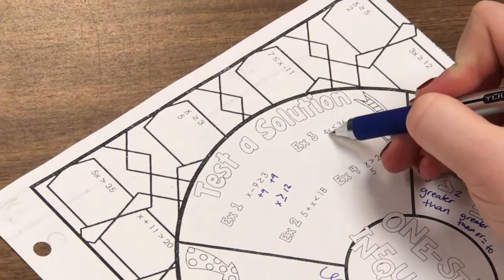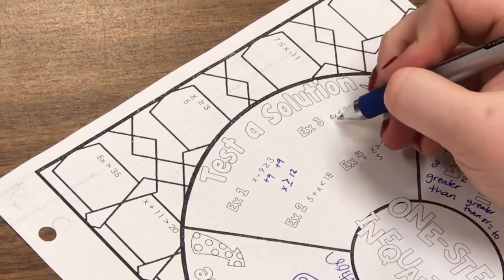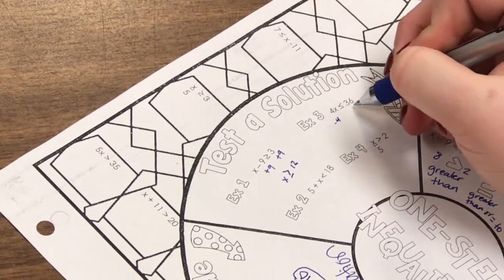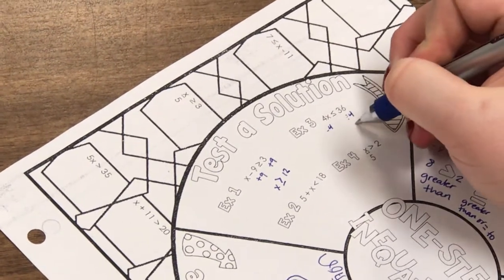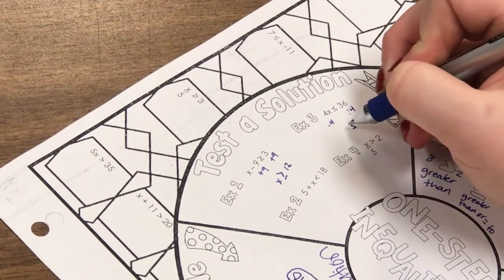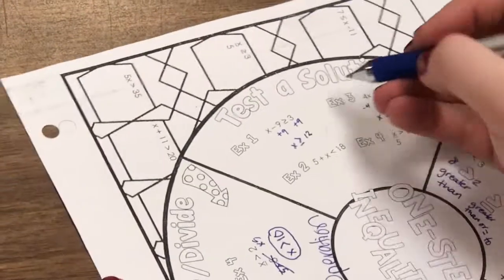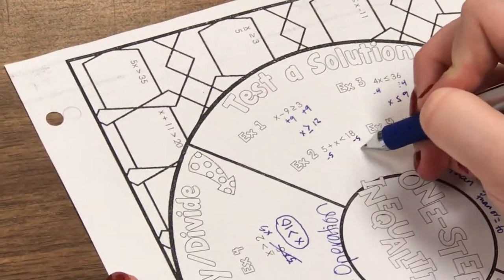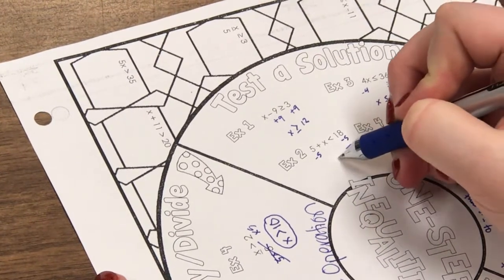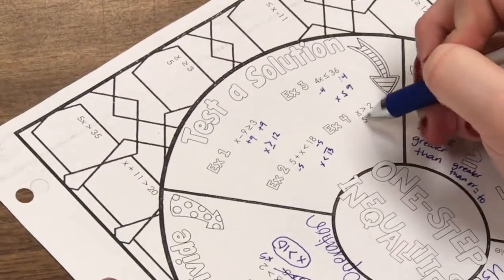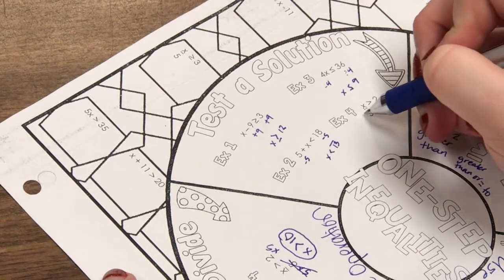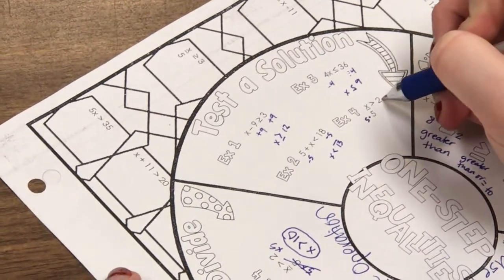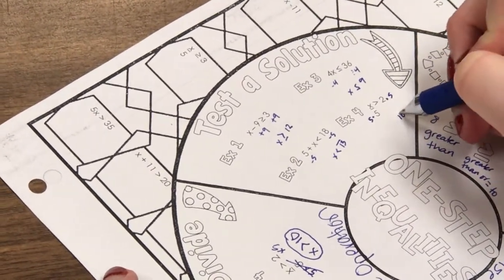This is a multiplication problem originally, so we need to divide by 4, divide by 4. This is 9. This is adding, minus 5, minus 5. This is originally a division problem, so now we need to multiply by 5, multiply by 5.